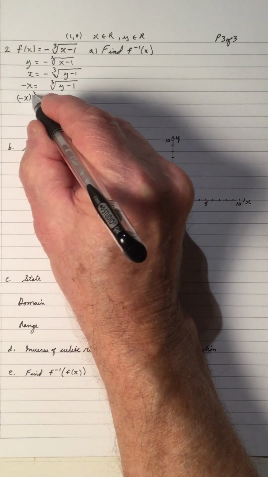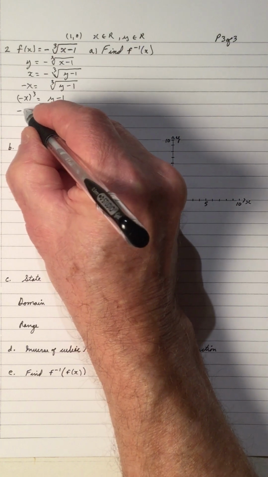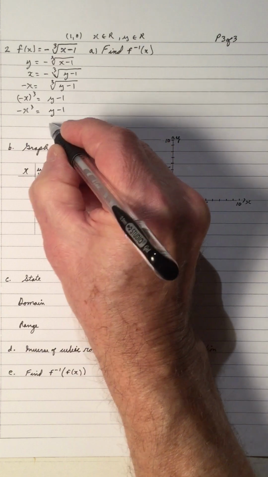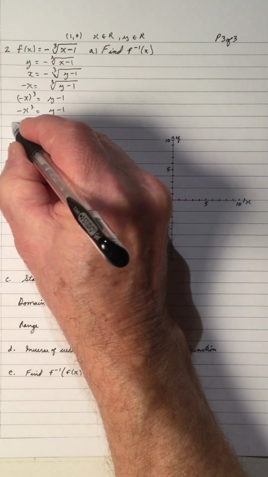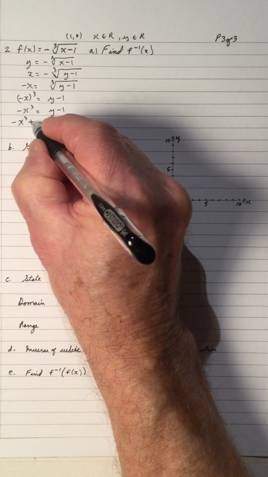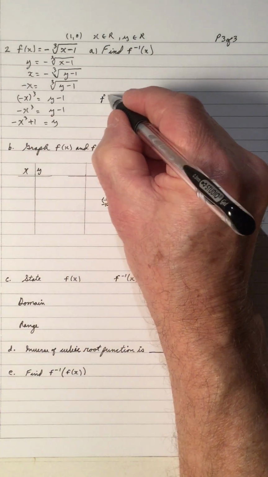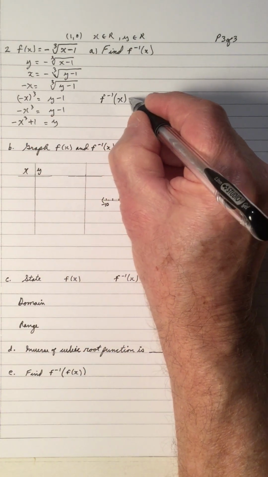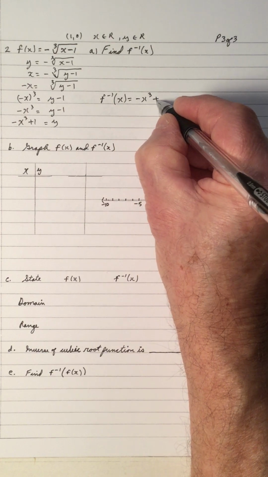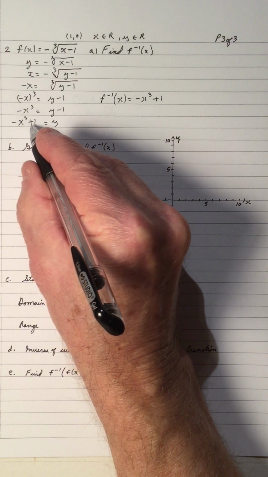Negative x cubed is the negative of x cubed. Simplify that, and so y equals the negative of x cubed plus 1. So f to the negative 1 of x is negative x cubed plus 1.